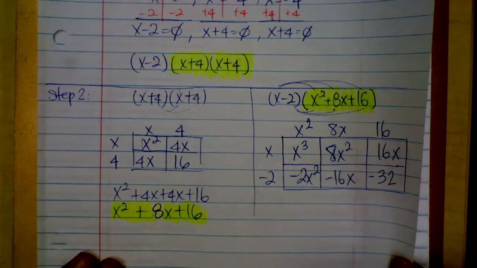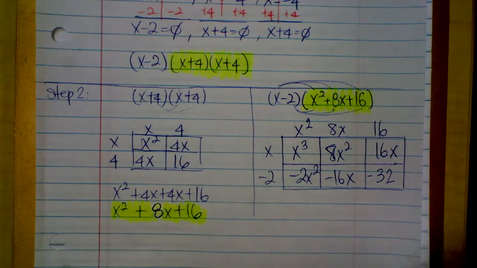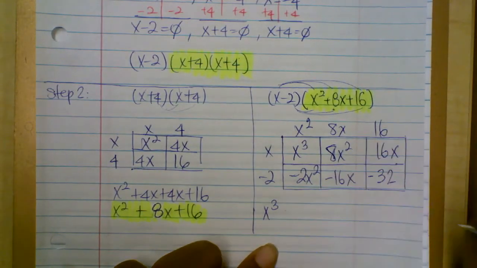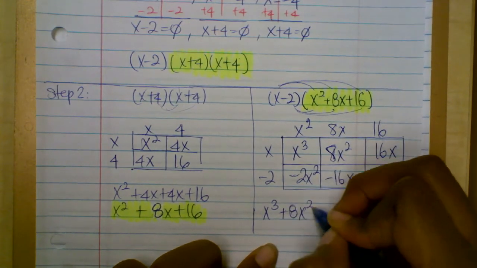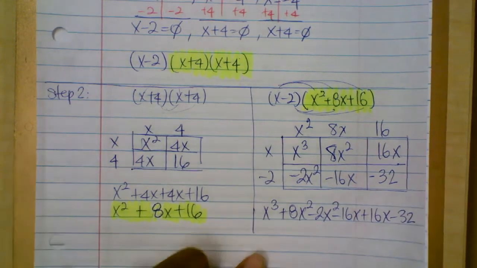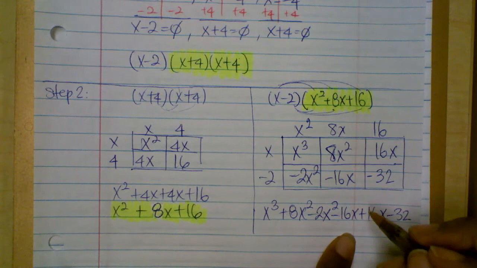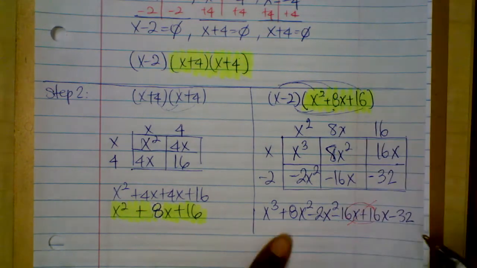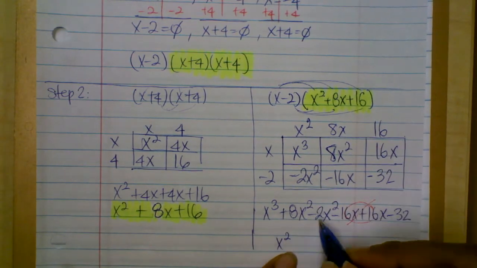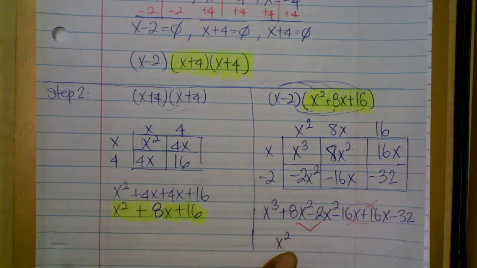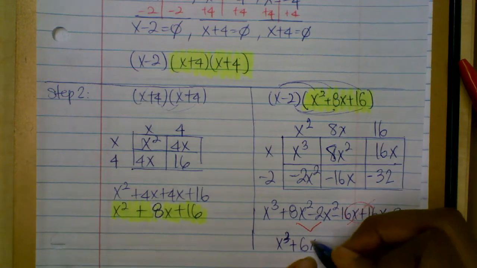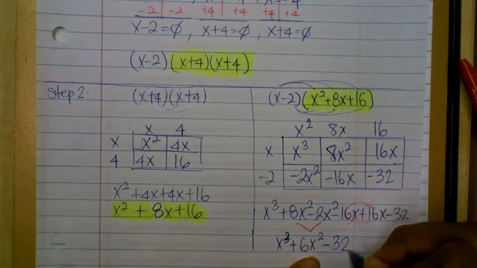Do you see any terms you can combine, or any terms that cancel out to 0? Let me list them out. I start with x cubed, then I have plus 8x squared minus 2x squared, minus 16x plus 16x, minus 32. Those two terms are opposites of each other, so they cancel out to 0. Then I can combine 8x squared and negative 2x squared, which add up to positive 6x squared, and then minus 32.